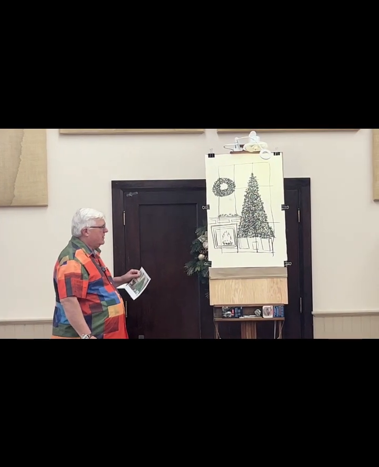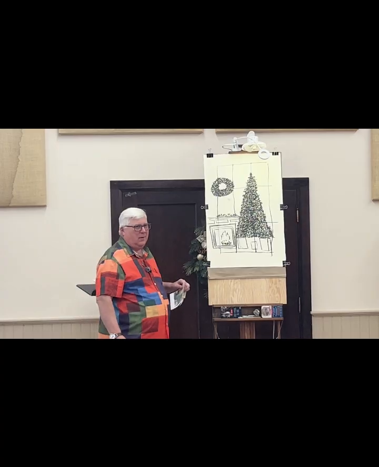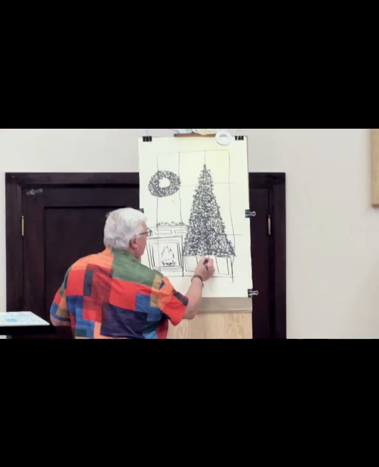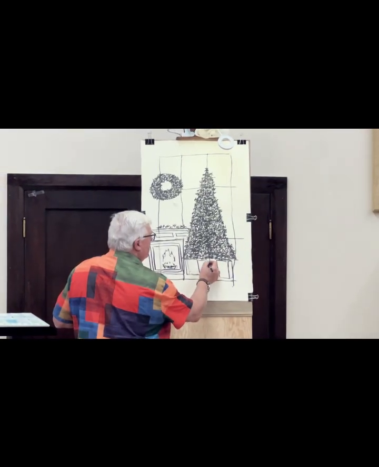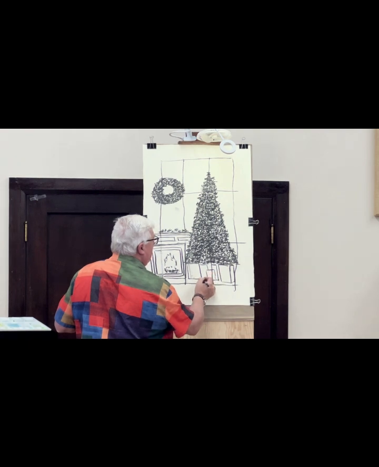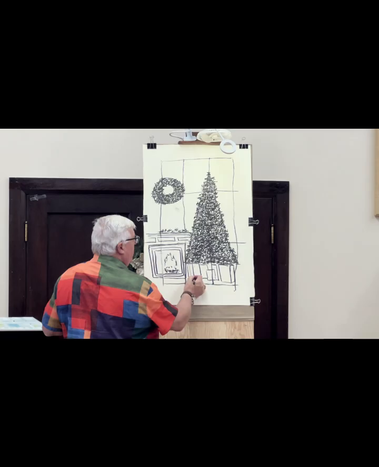Also, you can see that it's pretty barren underneath my tree. Put in some more Christmas presents and have them all be different sizes and shapes and all that kind of stuff. And some of these have ribbons that go around them. So kind of just put a double line in there.